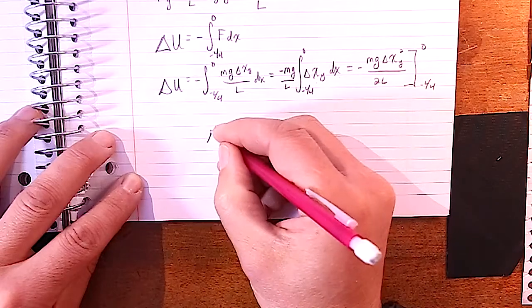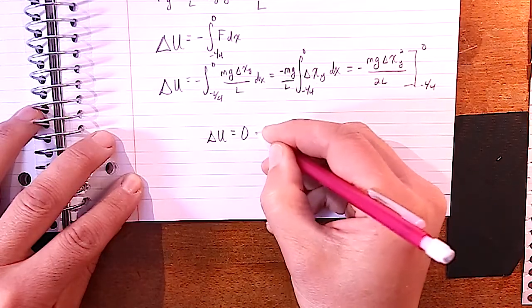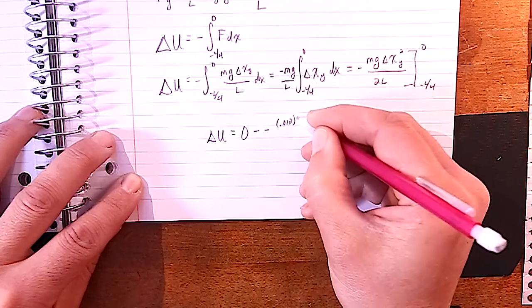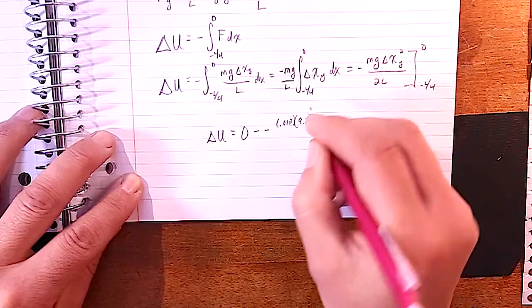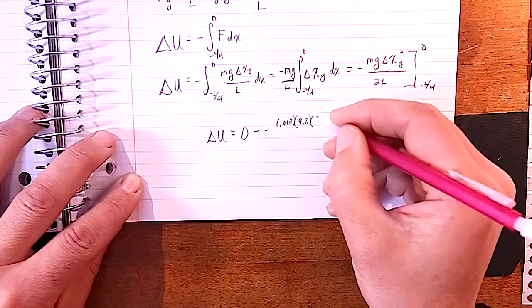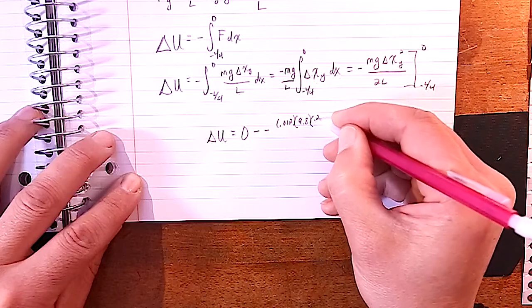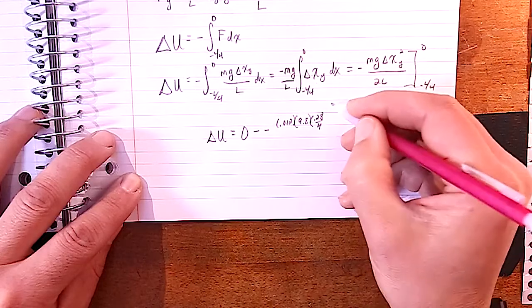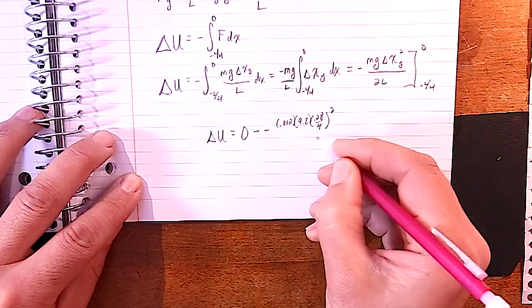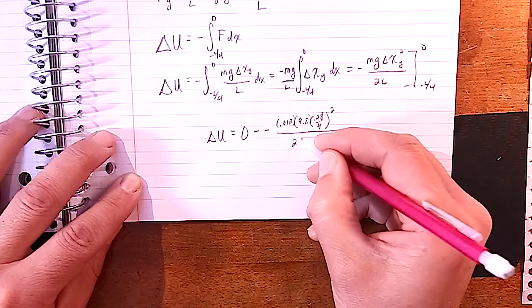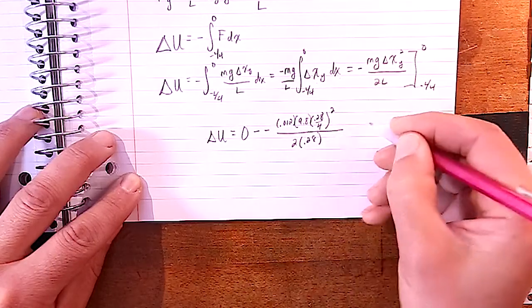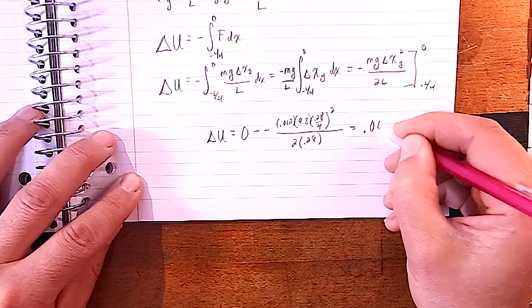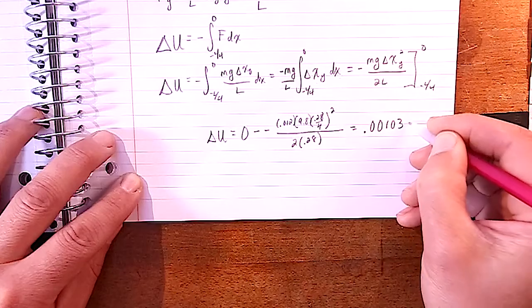So now all we have to do is put in our numbers. So that's going to be 0 minus a negative 0.012 times 9.8 times the length of the chain, which is 0.28, and that's over 4. And that's squared, and that's all over 2 times 0.28, and we end up with a change in potential energy of 0.00103 joules.